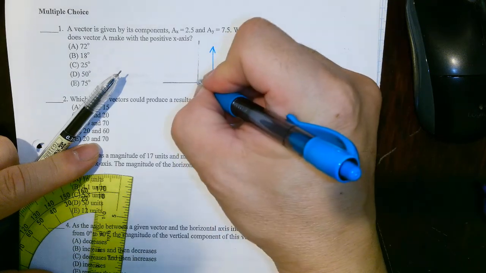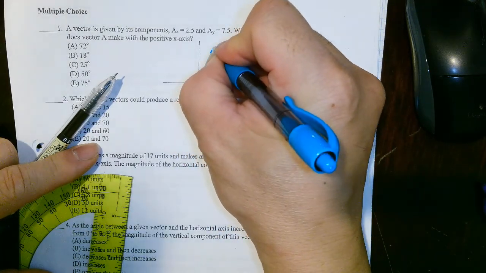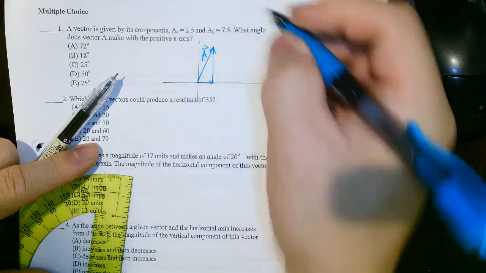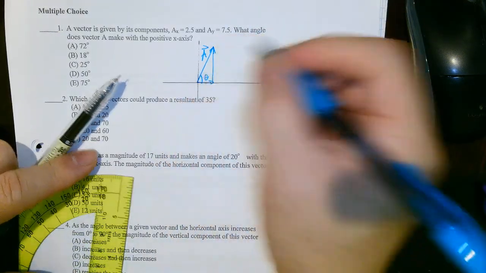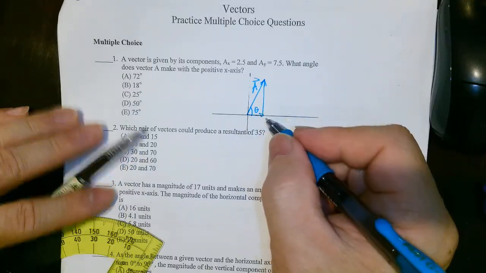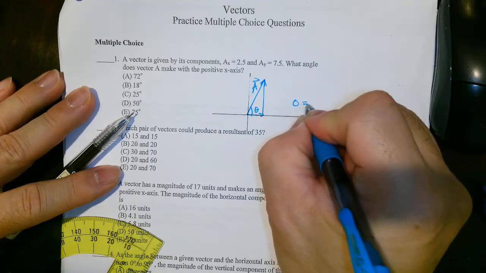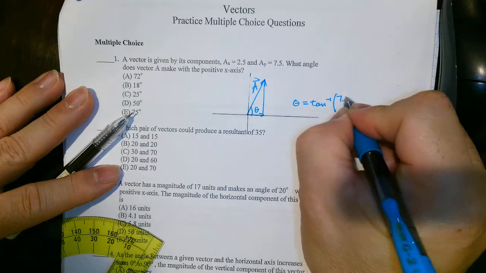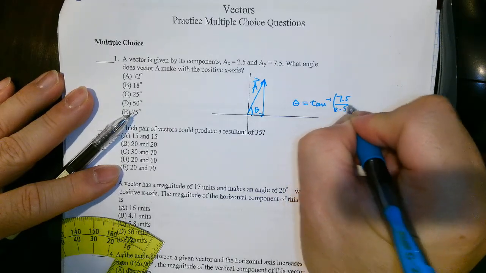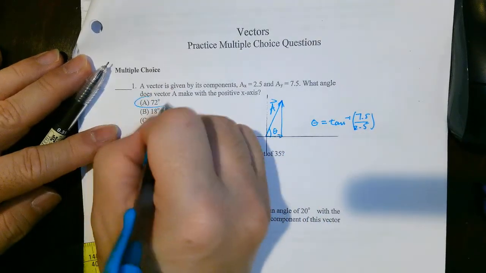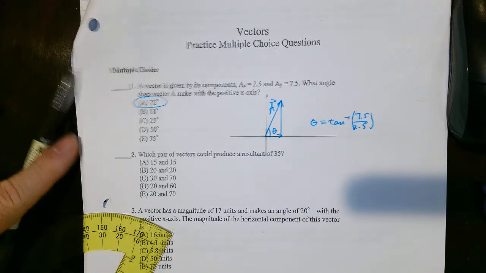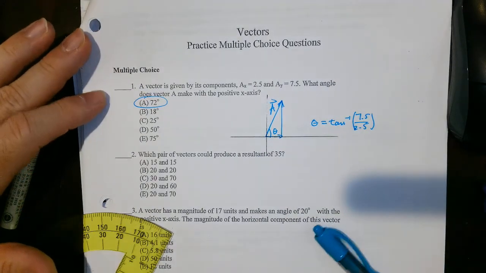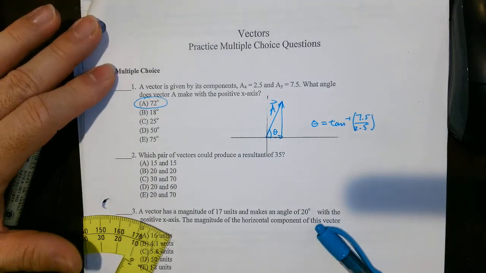So here is your A, and they want to know what this angle theta is. Tan inverse, and I believe you get 72 degrees. You guys get that? A.